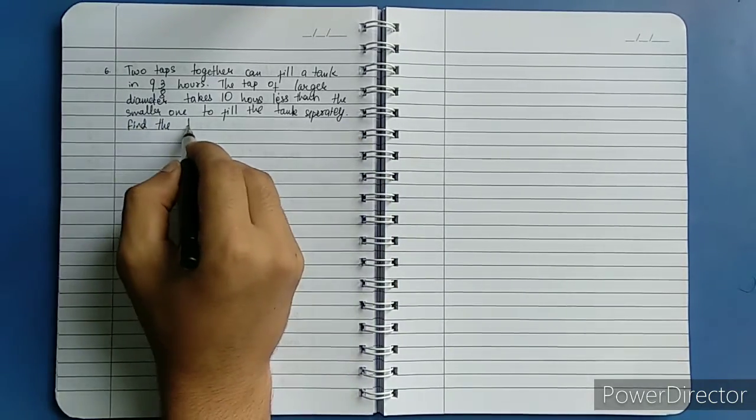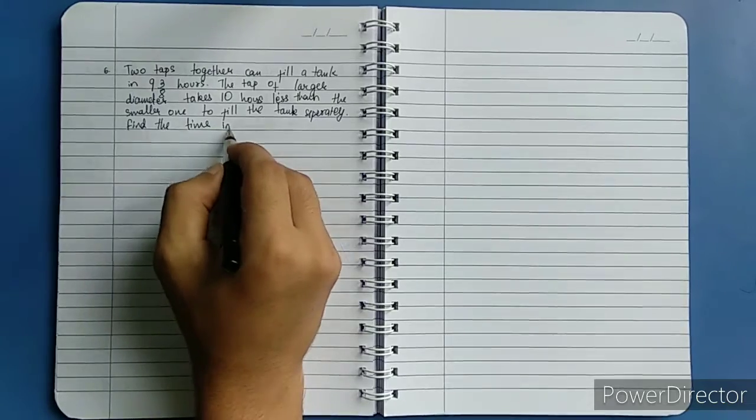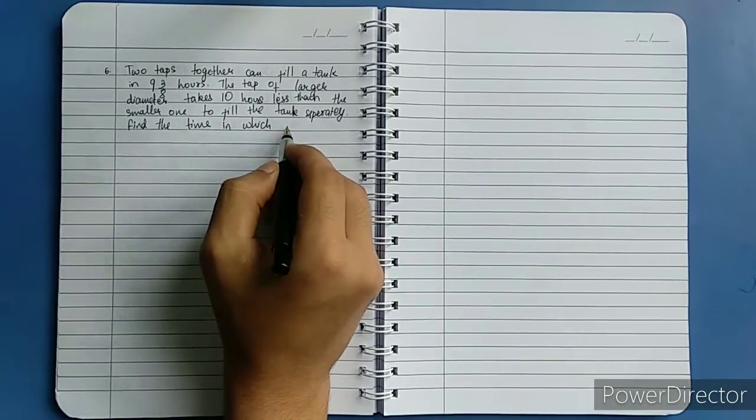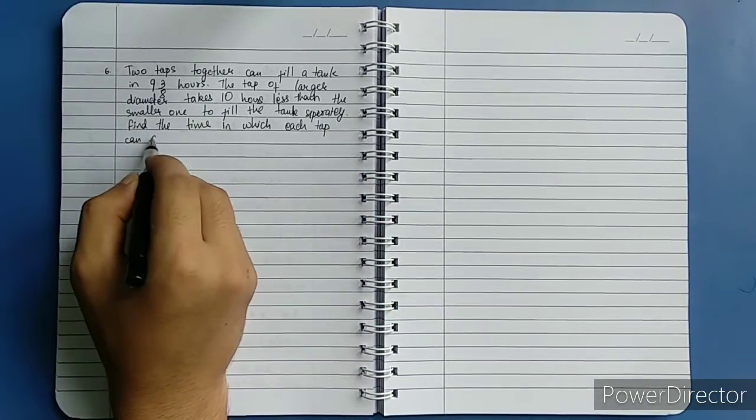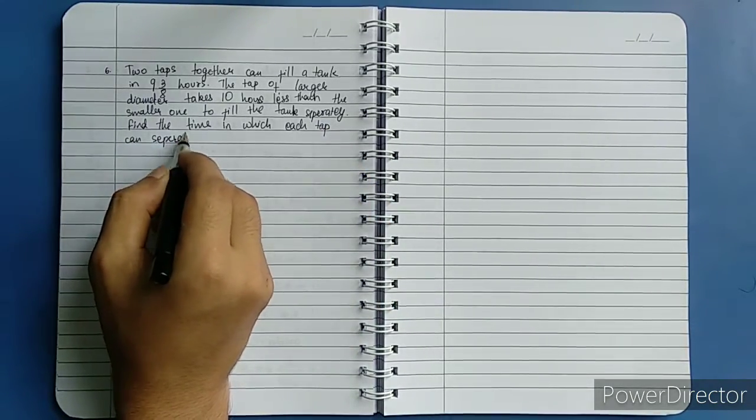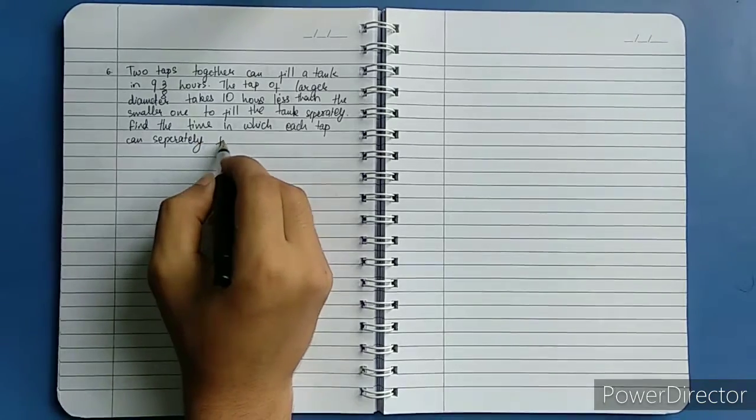Find the time in which each tap can separately fill the tank.